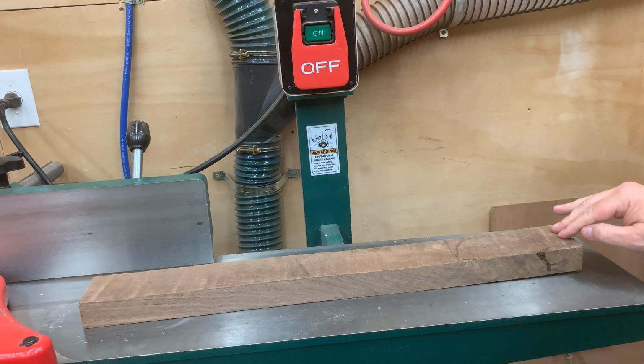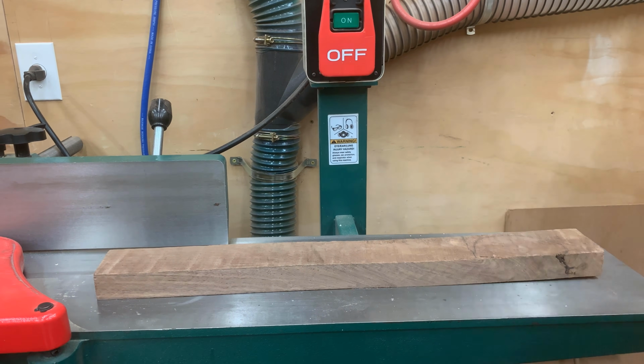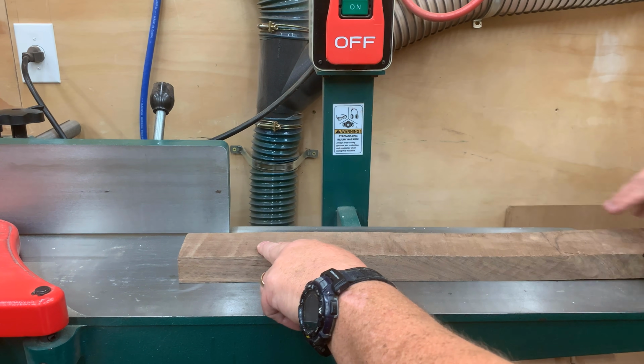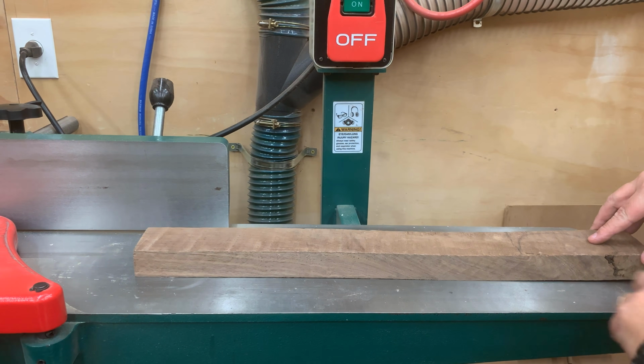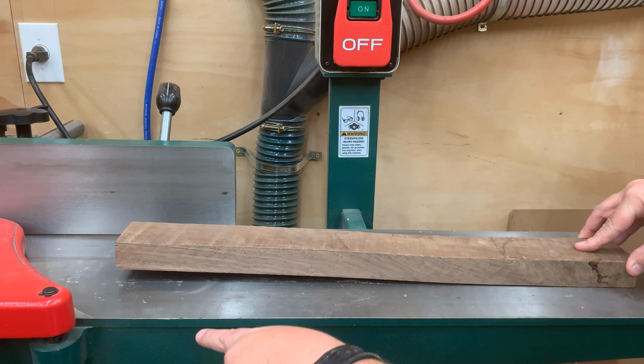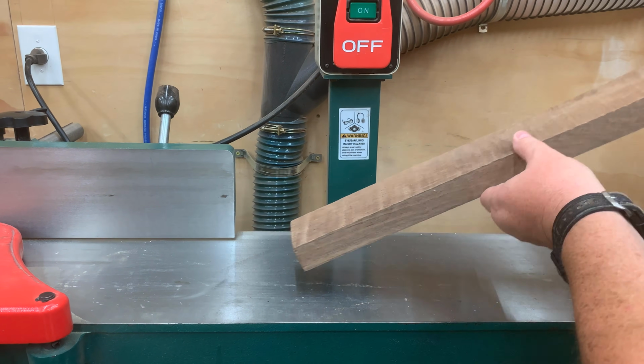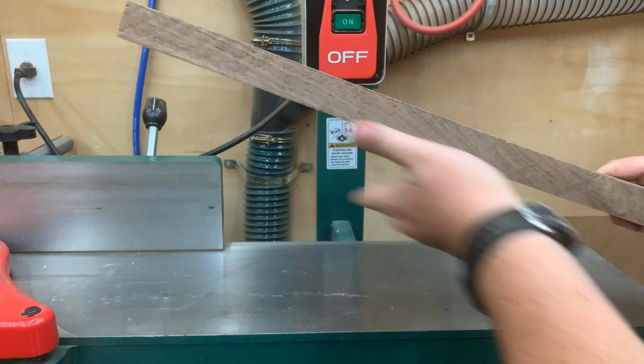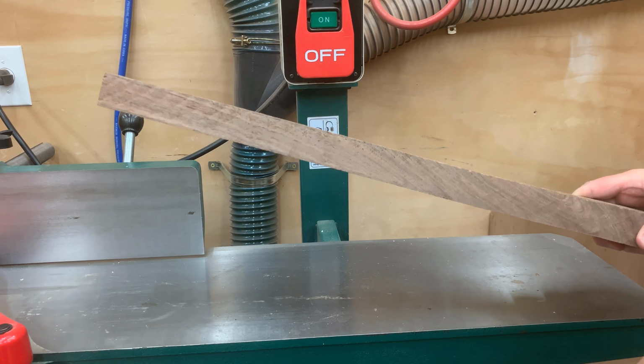I could do this face first, but the problem is if I put this face down to mill flat first, sometimes I'll start out by putting pressure here, and as it gets partway through the tool, I'll put pressure here, which will lift that end up. So in a sense, I'm putting this through my jointer like this. And I could continue this bow and not correct the problem.